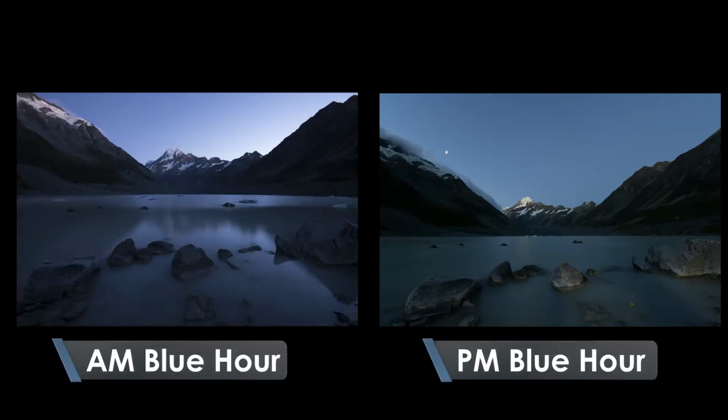But we're also going to be utilizing some other times of day that you might not be familiar with. And those are the blue hours. So you have both an AM and a PM blue hour. Let's talk about the post-sunset blue hour. Once the sun goes down, there's still ambient light in the sky that starts to diminish as time goes on. So an early blue hour is just after the sun sets, and a late blue hour is just before the sky turns completely dark.